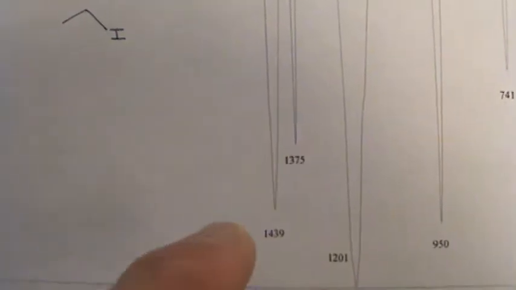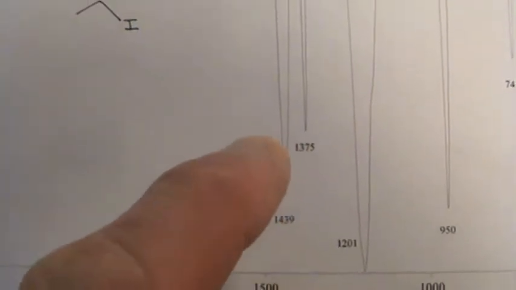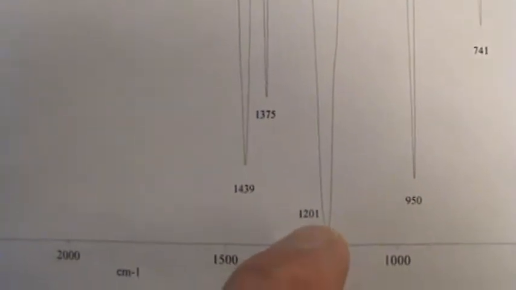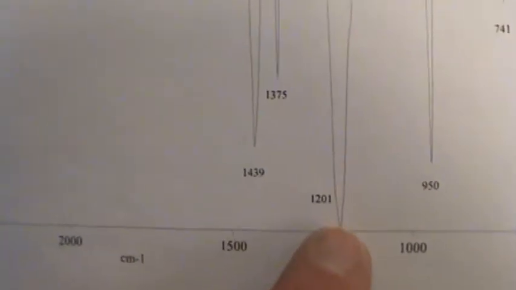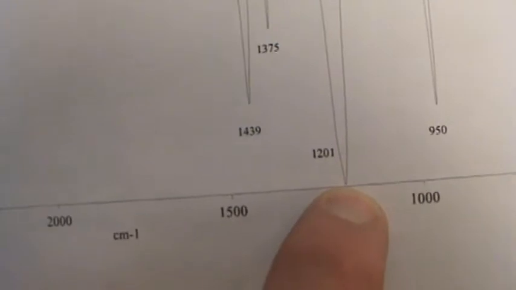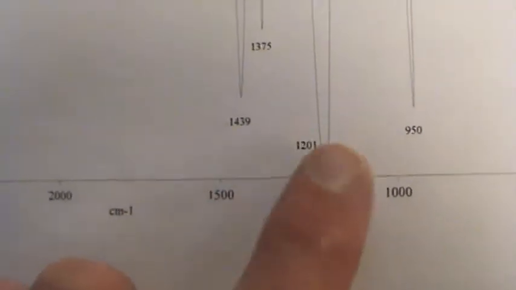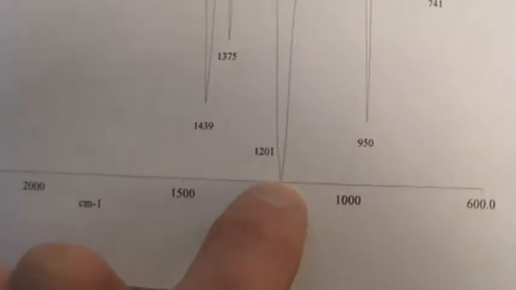The other alkane related one would be these 2 right here. These 2 could be called the C sp3 carbon H bend. Arguably the 1201 we can say, is that the iodine carbon CH2 stretching? Maybe, but I can't label that for sure because I don't have any reference spectra to indicate that's the case.